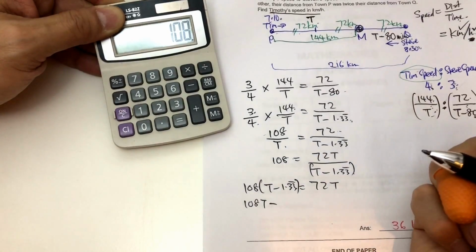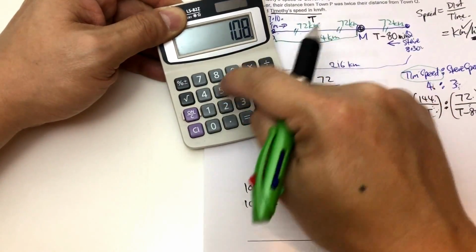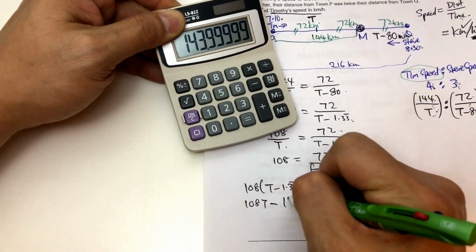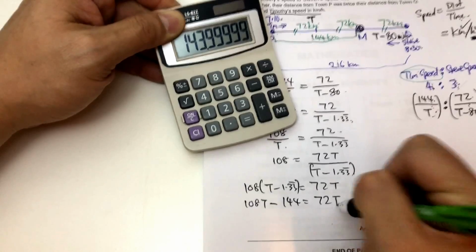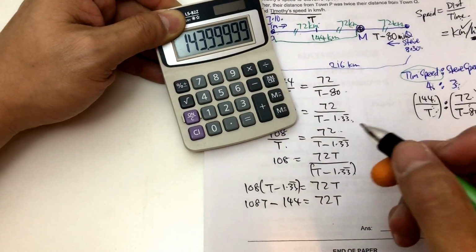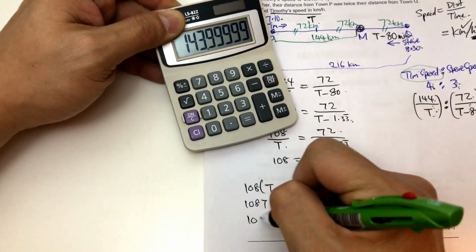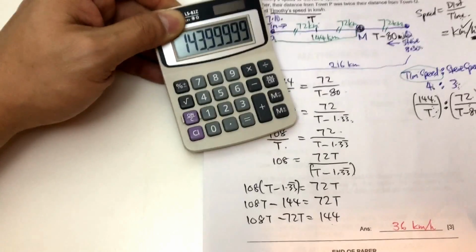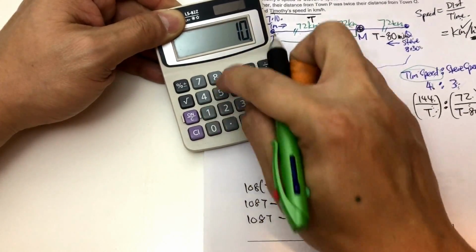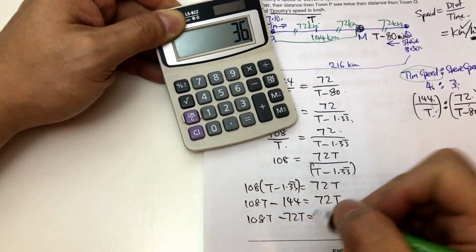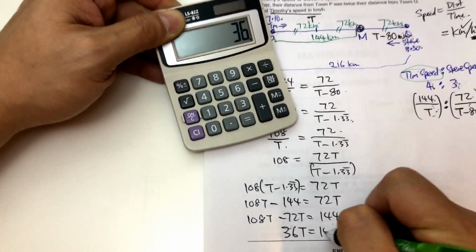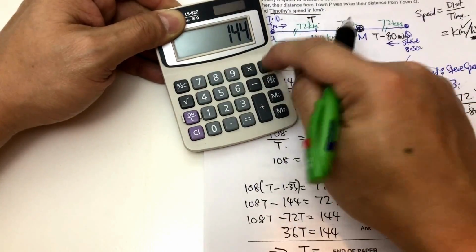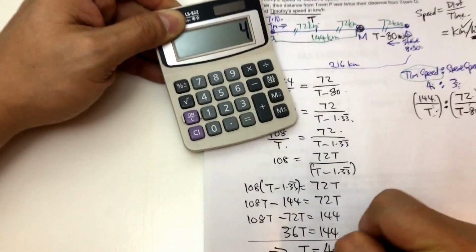108t minus 108 times 1.33 recurring is 144. 144 equals 72t. Okay, bring the t's over to the left hand side. 108t minus 72t equals 144. 108 minus 72 is 36t. 36t equals 144. Therefore, t equals 144 divided by 36, which is 4 hours.